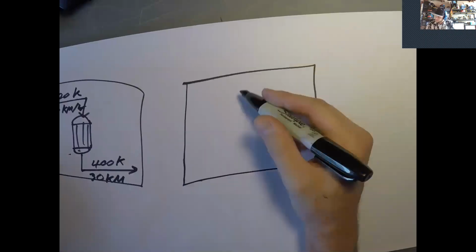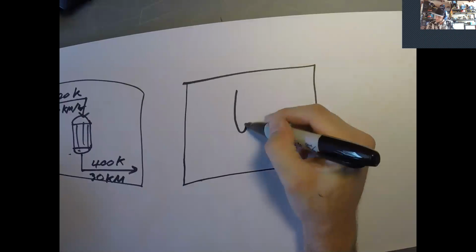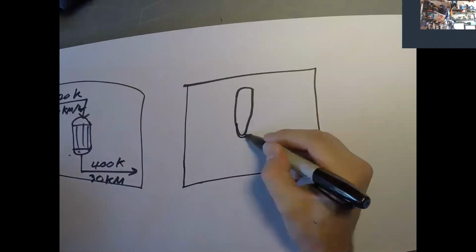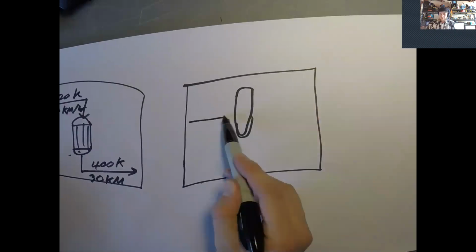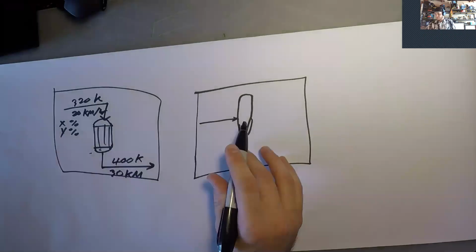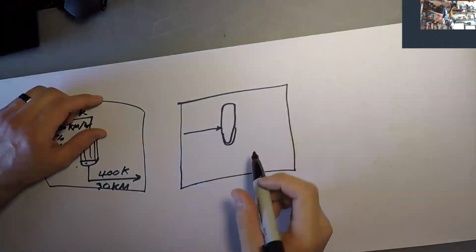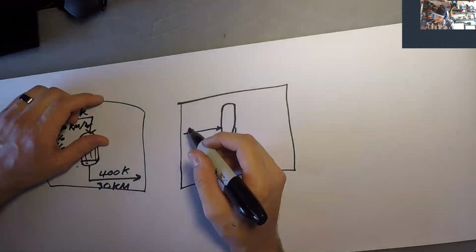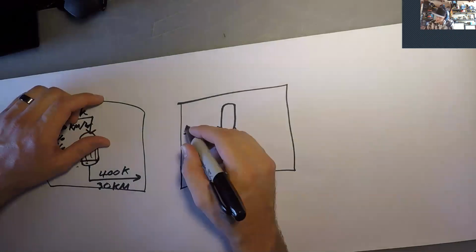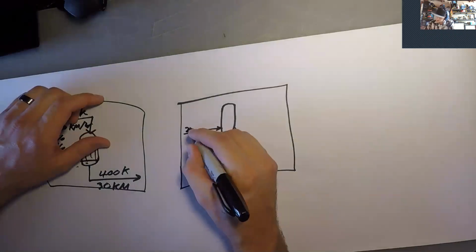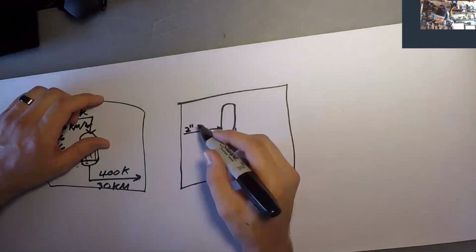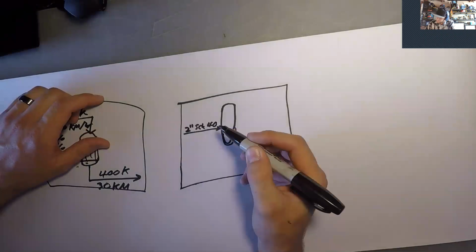If we have a distillation column, and you have this line coming in, there's going to be a coding system that tells you the sizing of this pipe. So let's say it's 2-inch. You can just call it like schedule 40 pipe.